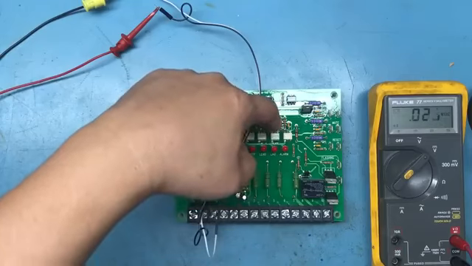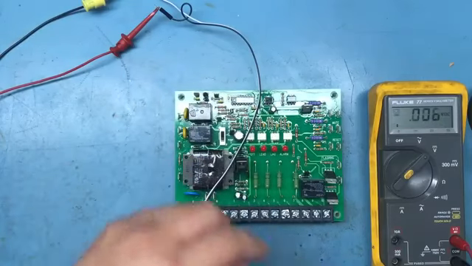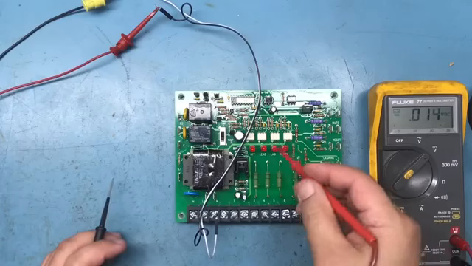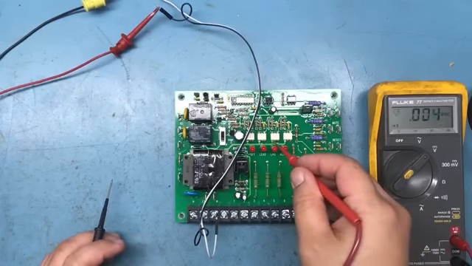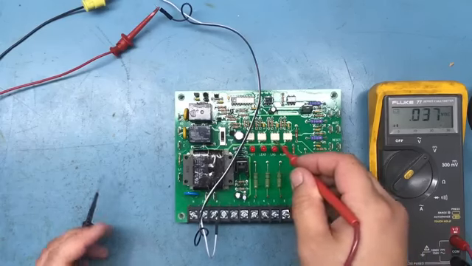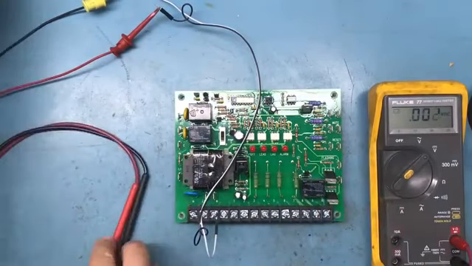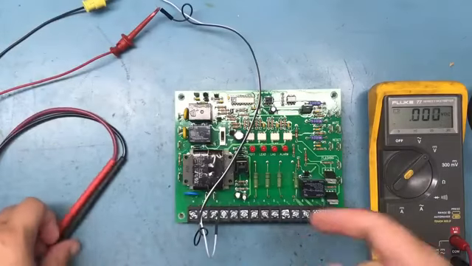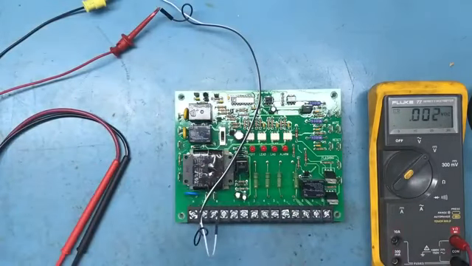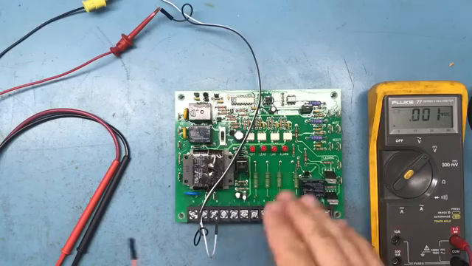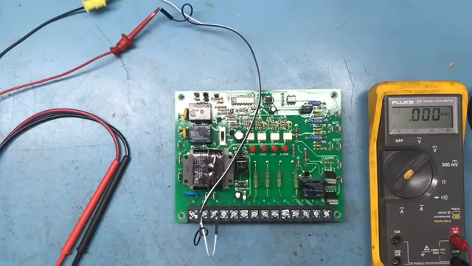I could probably test these optos. More likely pin 1 is my positive and that is my ground, and that's probably going to drive my LEDs on. I could test these on here, or I could test with another method. I won't go into that because it's going to take too long to set up.